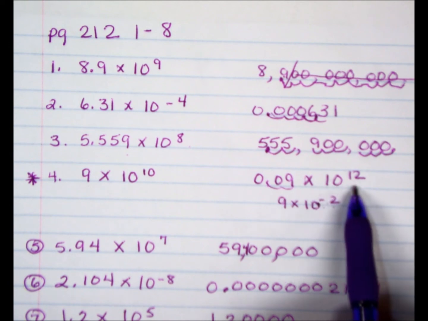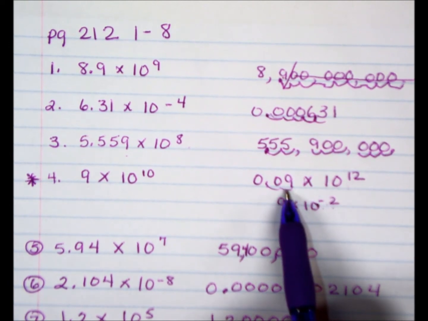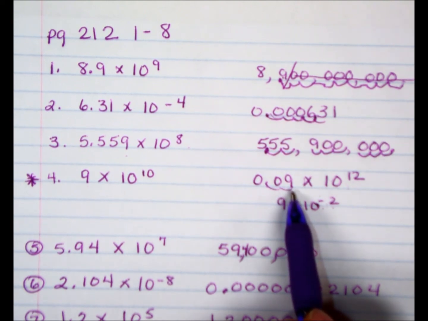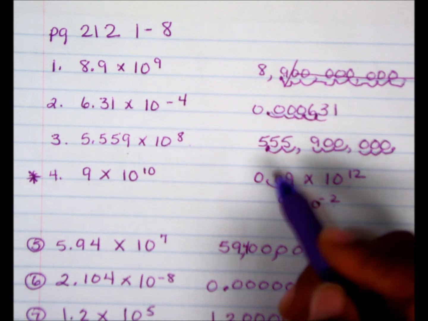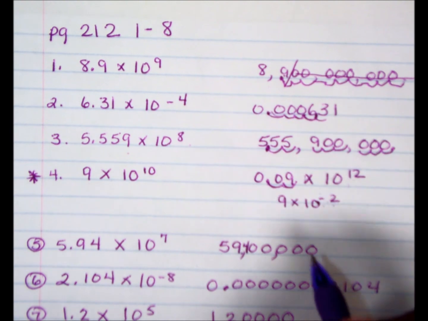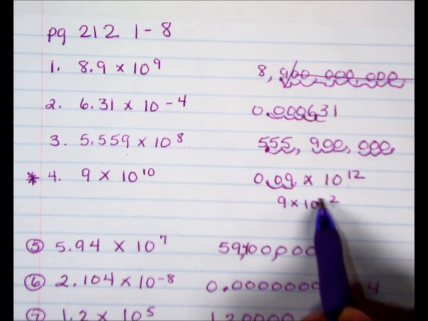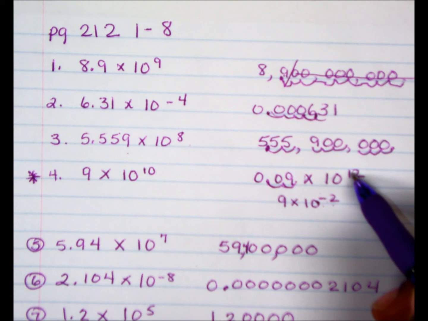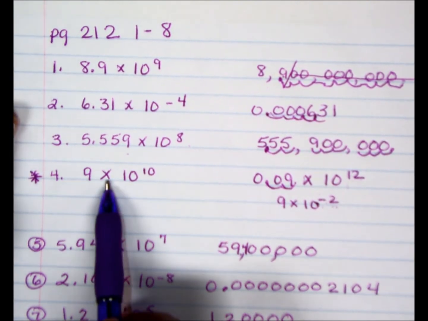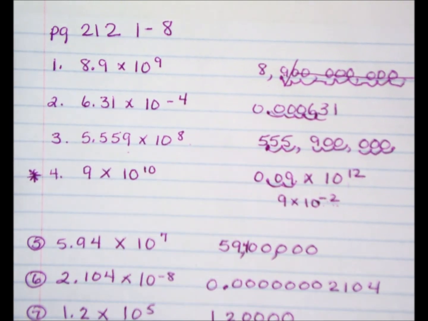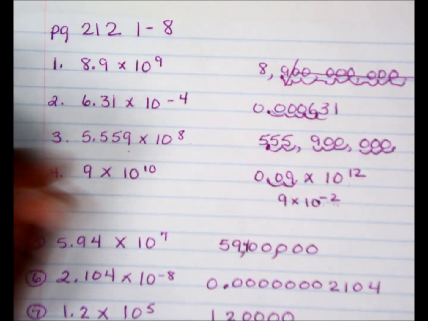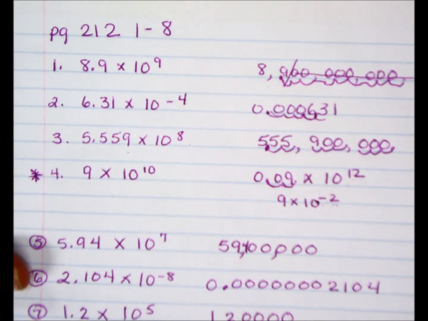And in this one, which is a little bit tricky, they've already had the powers in there, but we do not have the first factor as a value between 1 and 9. So we had to move this 2 spaces to the right, and so it was 9 times 10 to the negative 2. So we combine 10 to the 12th power and 10 to the negative 2 power, and we got 9 times 10 to the 10th power. Okay? That would be its scientific notation. That one's a little tricky, so you'll have to think about it.